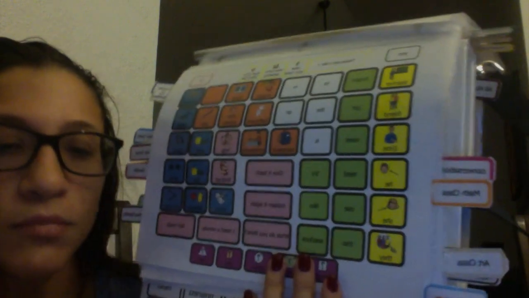I also created a class tab and a communication page for class. And in here, at the top, I included some visual reminders. So he could be a more effective participant in the classroom, because he has a hard time participating in small groups. So if he has this board, when he's in a small group, it could remind him of what he should be doing, such as raise your hand, take turns speaking, quiet when others are speaking.